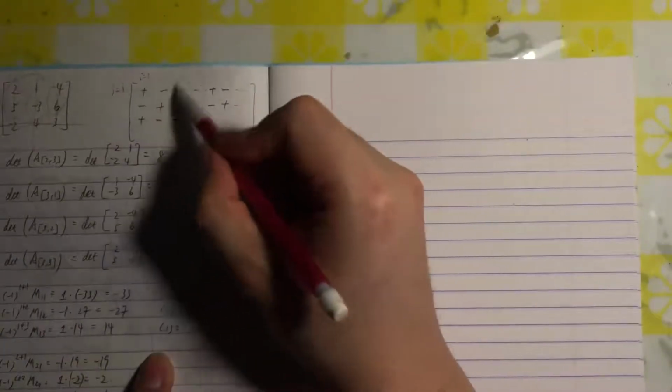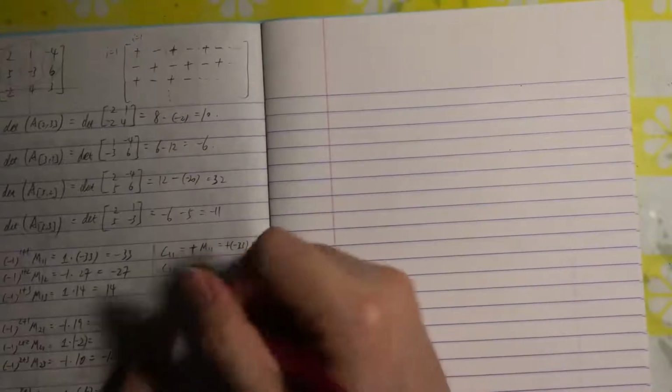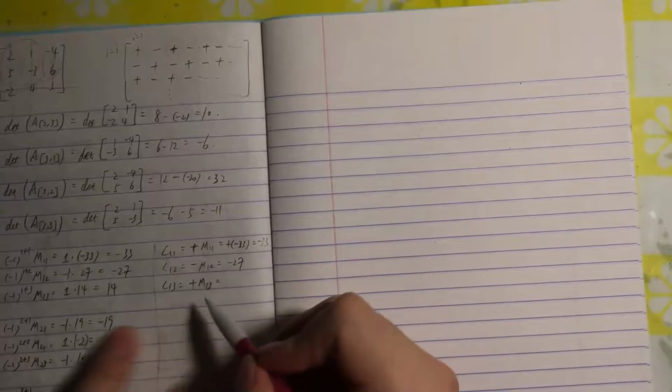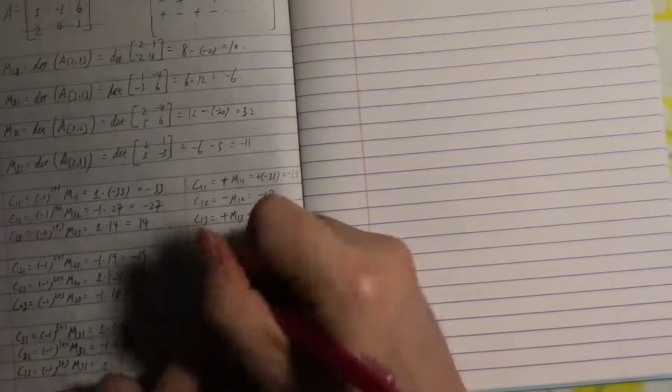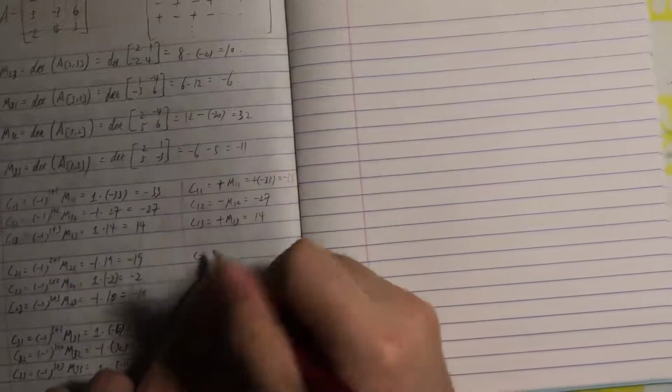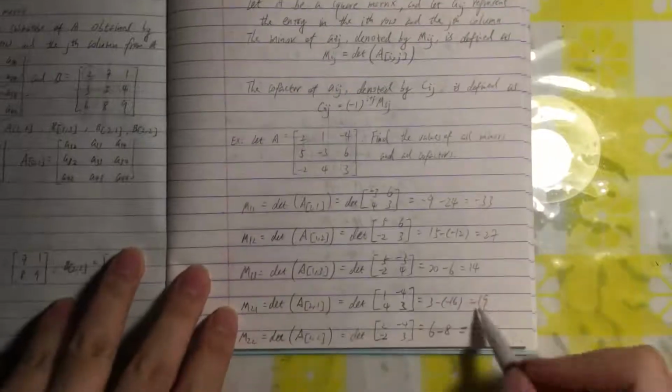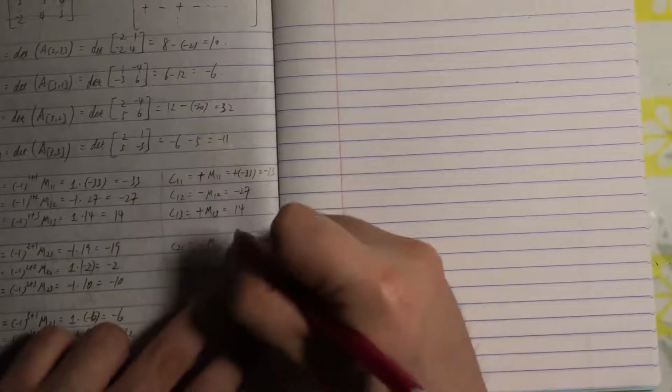For C13, the entry is here. The sign is positive, so keep the positive sign. That's positive M13. Positive M13 means M13 stays the same. M13 is 14, so we leave it the same. Then next row, for C21, second row, first column is here. The sign is negative. So take negative M21. M21 is 19. Negative M21 means I switch the sign. So positive 19 becomes negative 19.